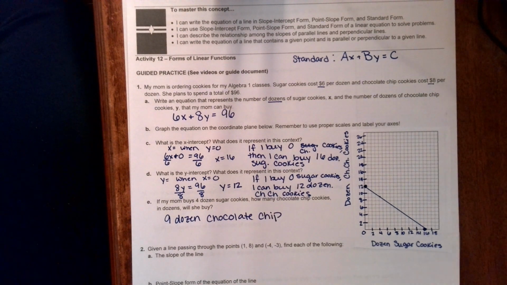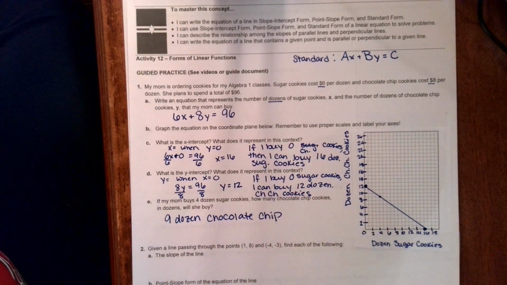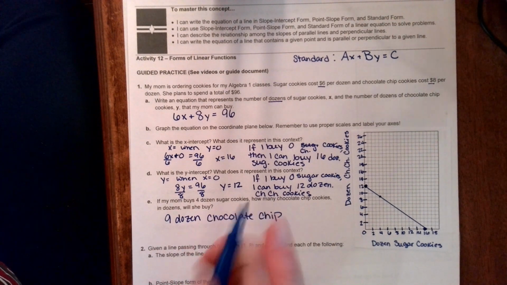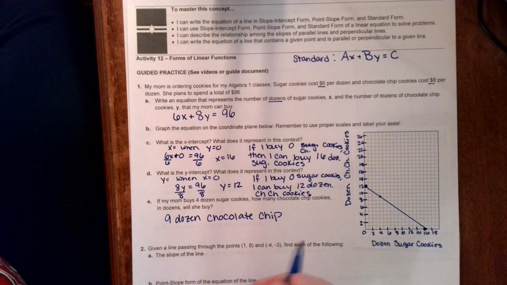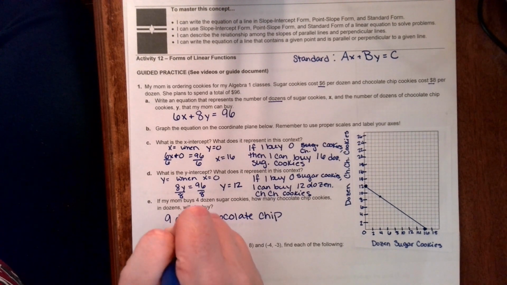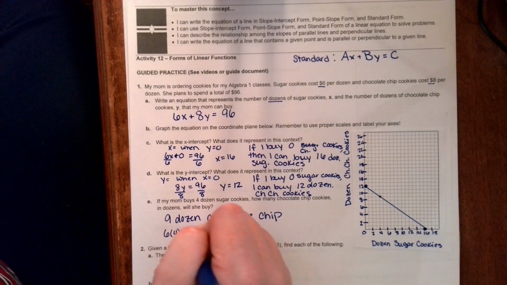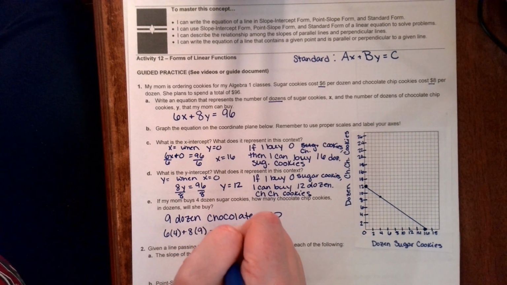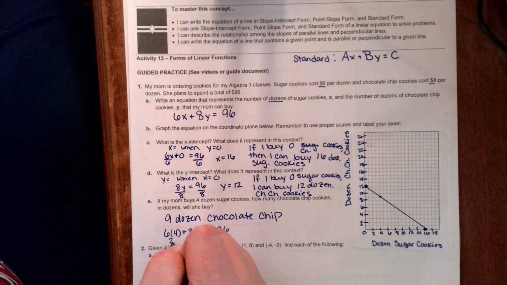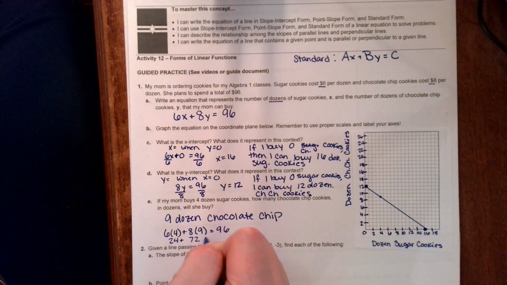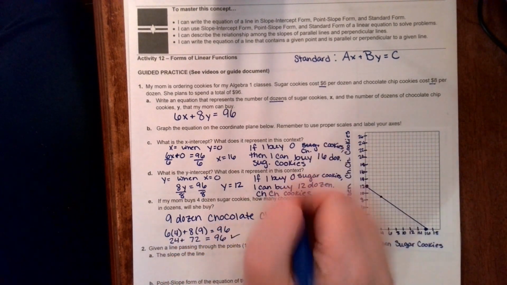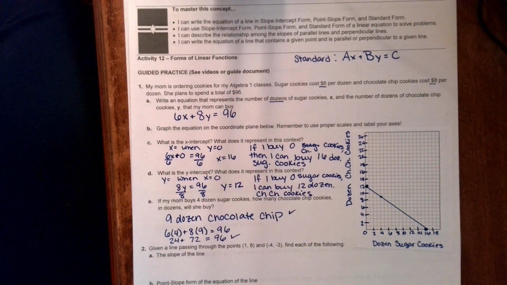Okay, now let's double check this with the equation, because this might not be the most accurate graph. I think I've got it pretty good, but let's carefully double check it. So we bought 4 dozen sugar cookies, that's x, so that'd be 6 times 4 plus 8 times 9 equals 96. So 6 times 4 is 24. 9 times 8 is 72, and if I add those, I do get 96, so that is correct. So I did well on my graph, is what that tells me.